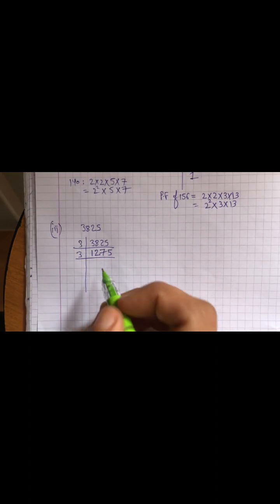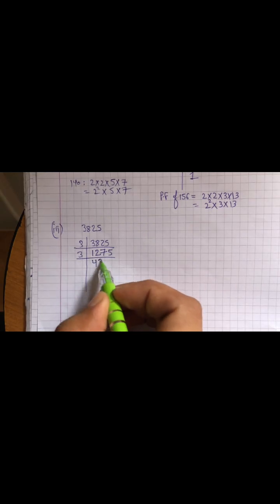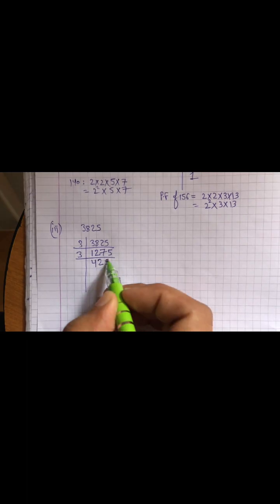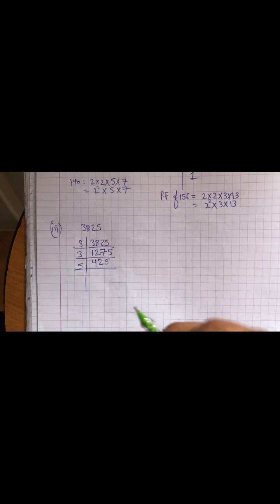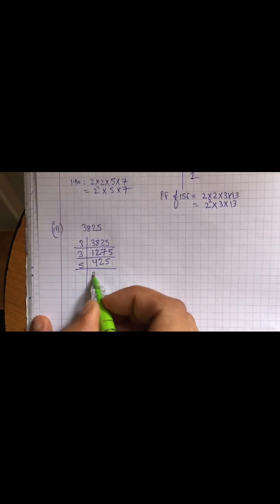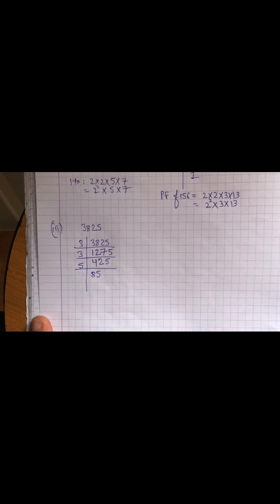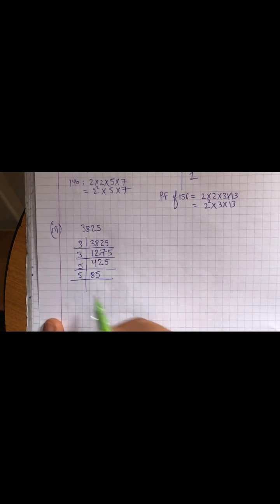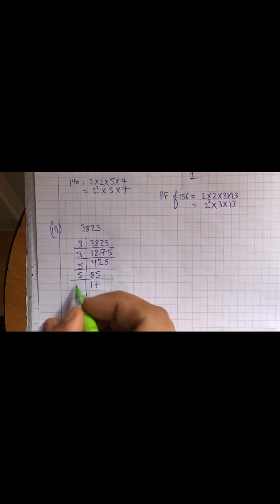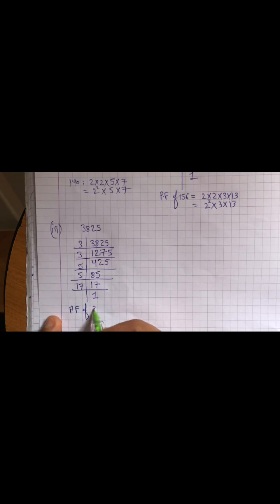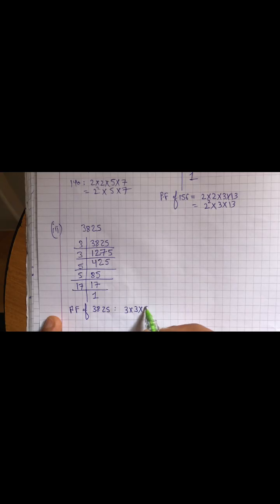Then again dividing by 3, you will get 425. Now by 5, you will get 85. Again by 5, you will get 17. At last on dividing by 17, you will get 1. So it's done now. So the prime factors of 3825 are 3 into 3 into 5 into 5 into 17.